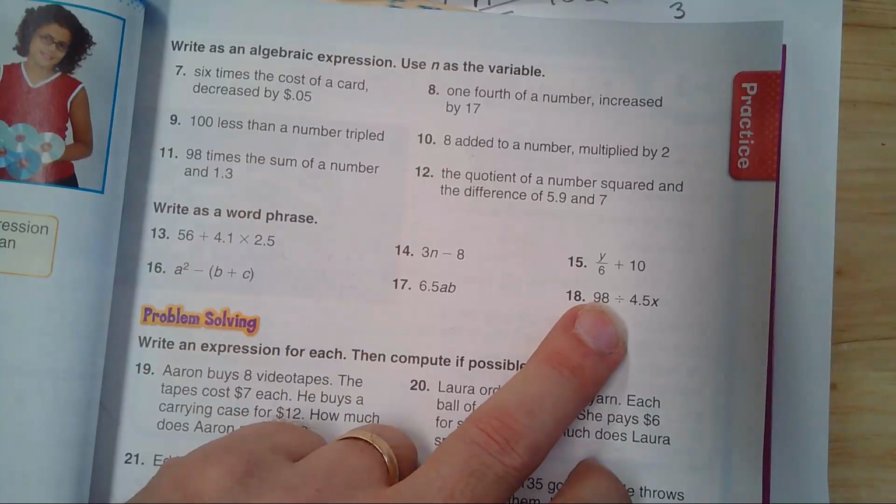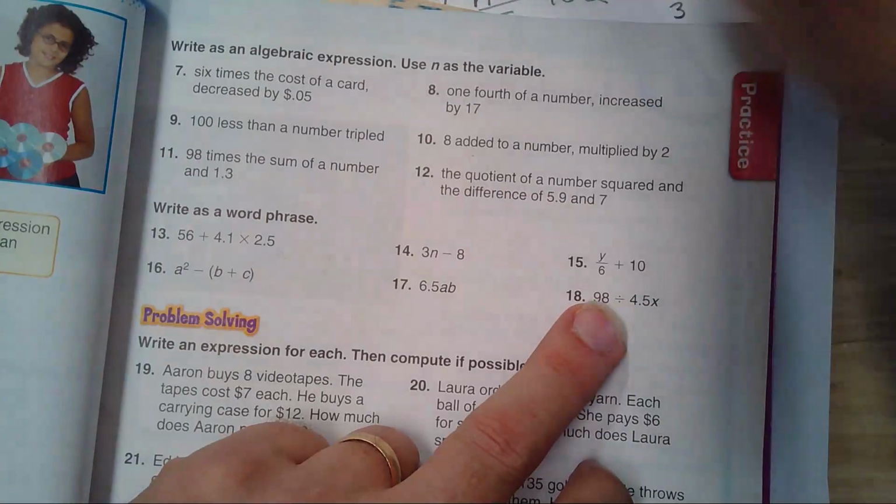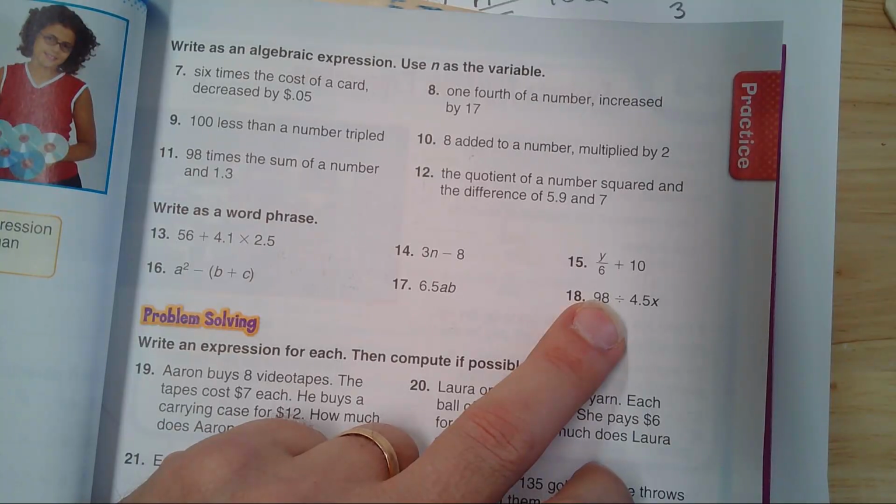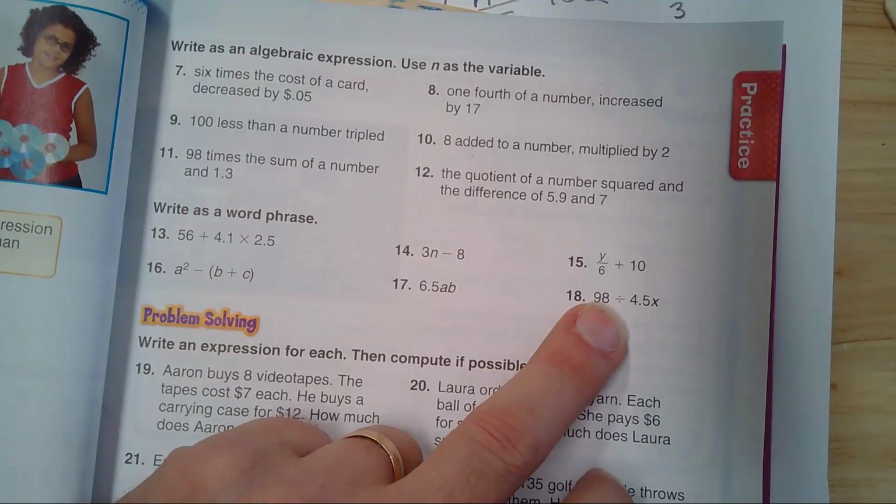15. That's Michaela. Roland: 6 into a number plus 10. A number into 6 plus 10. Right, a number into 6, plus 10, that's fine. I'd probably say just a number divided by 6 plus 10. That's good.